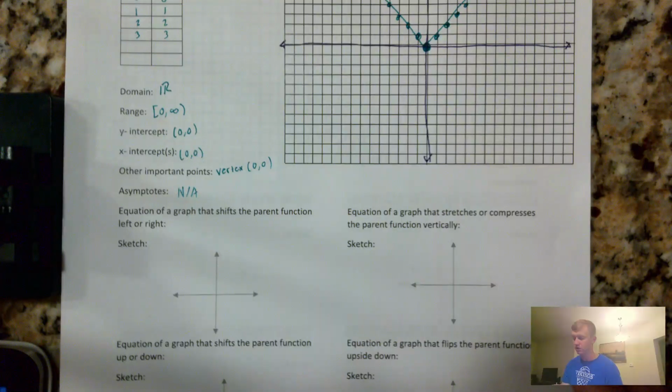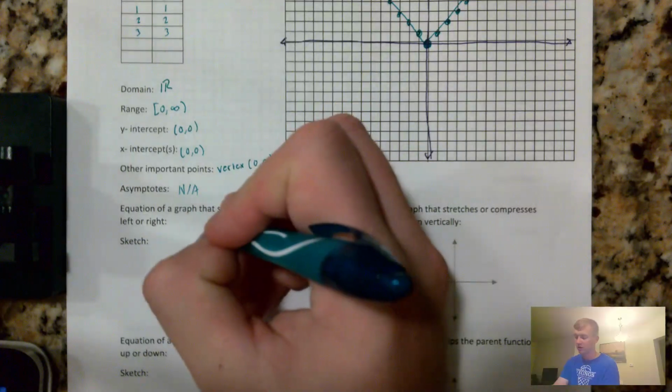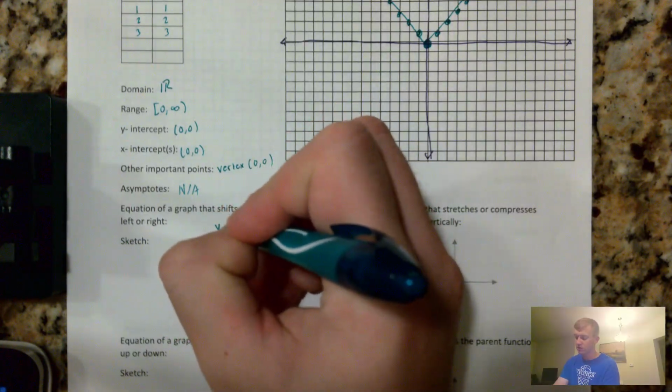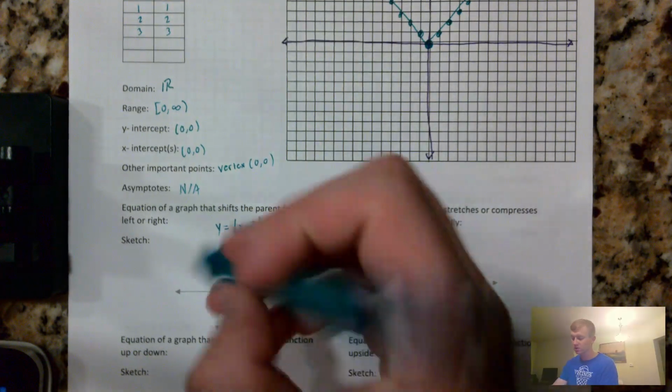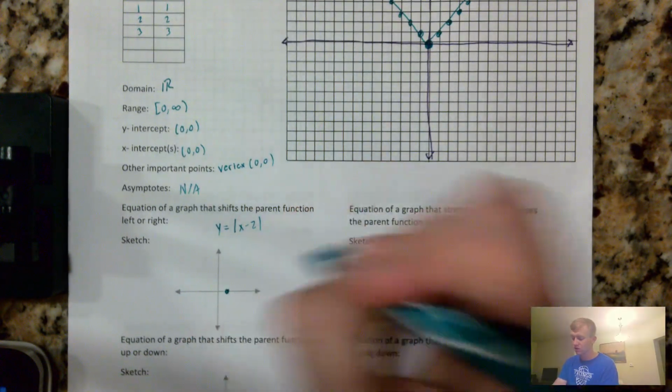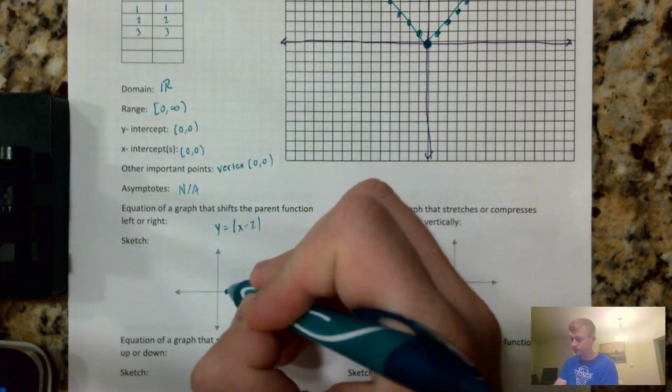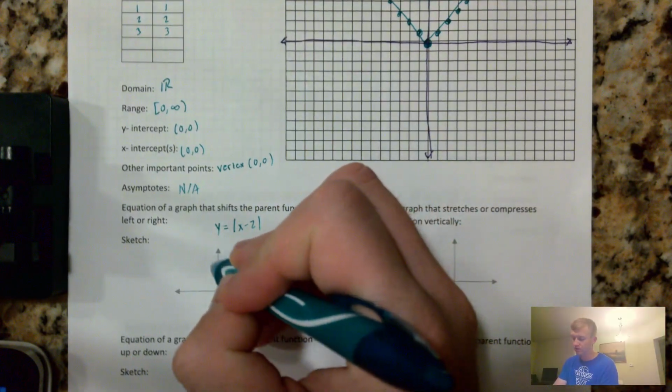So equations of parent functions, again, left or right. So again, if I'm thinking about moving it left or right, I'm going to do y is equal to parentheses x minus 2. And again, since it's minus 2, it's going to be a shift to the right. So over 2. And then we have a v that looks something like that.